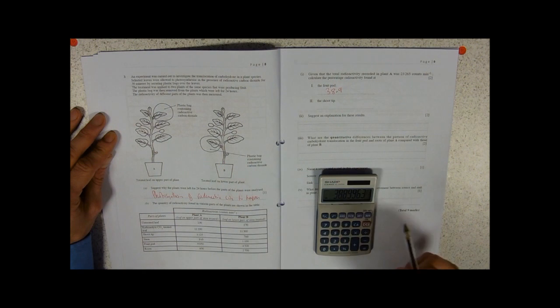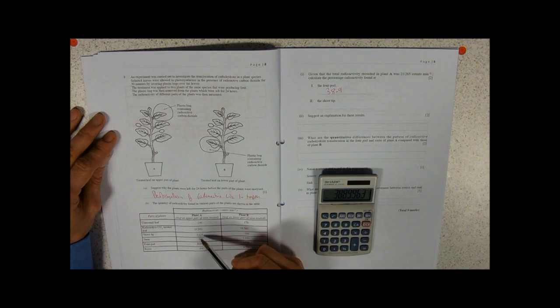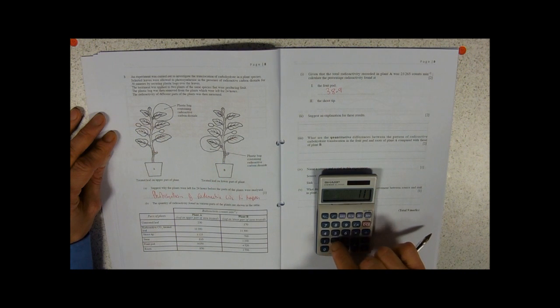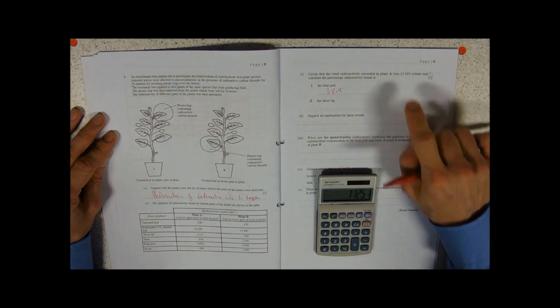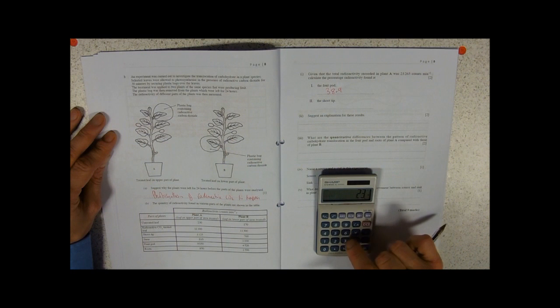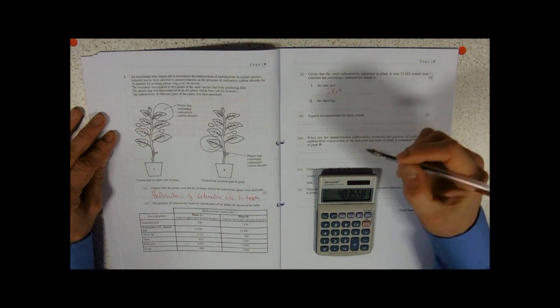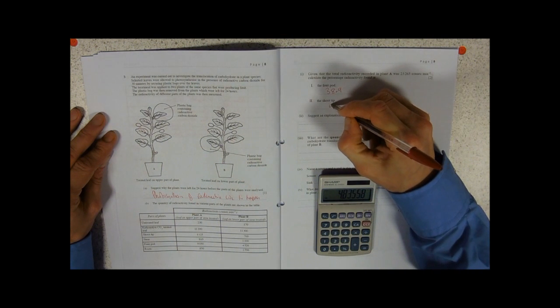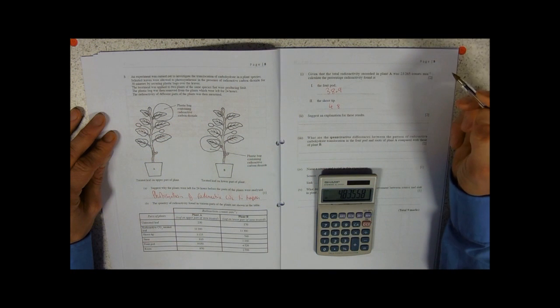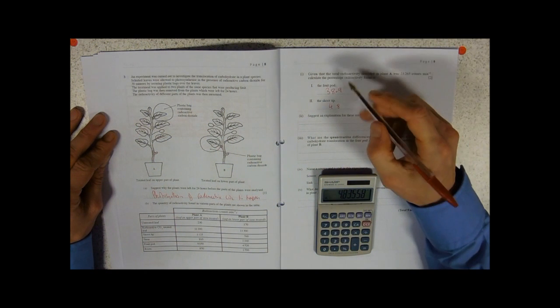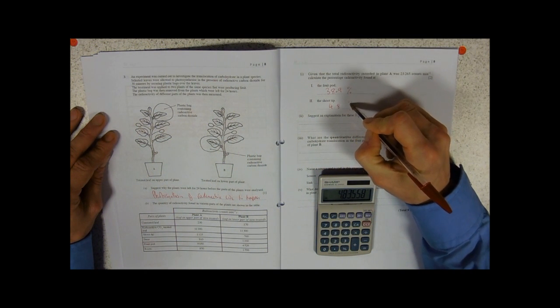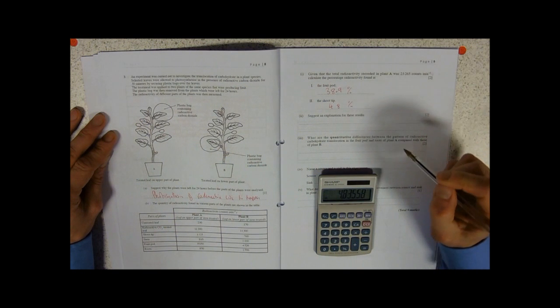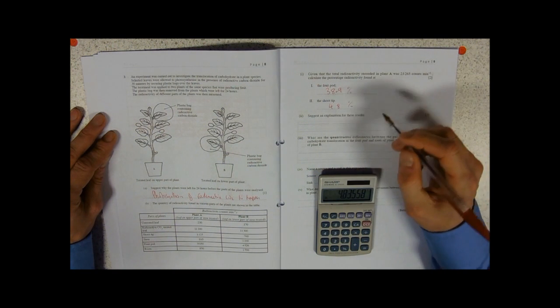And we do the same with the next one. So it is the shoot tip 1125 divided by the total 23,265, and then times that by 100 to make it a percentage, and that is 4.8%. And I could put percentage at the end of those, but it actually says percentage in the question, so I wouldn't necessarily need to.